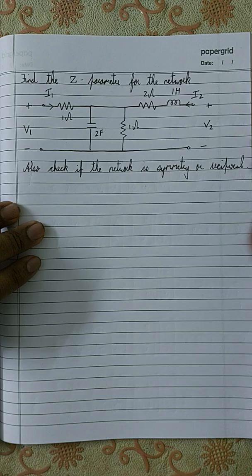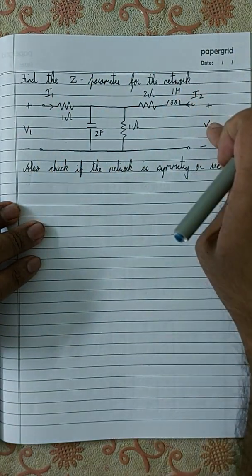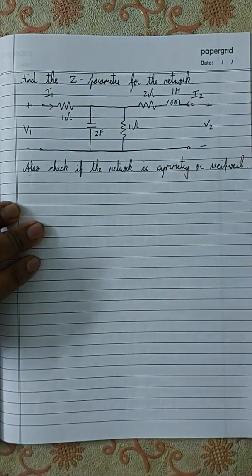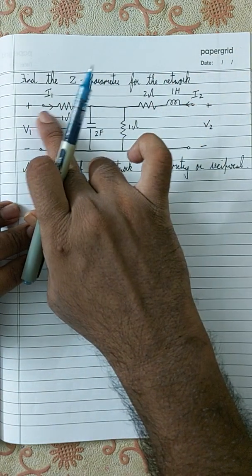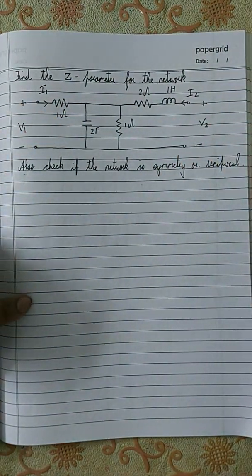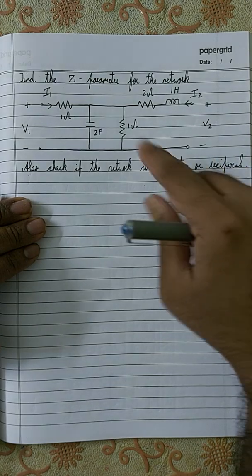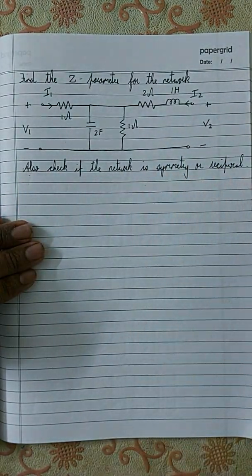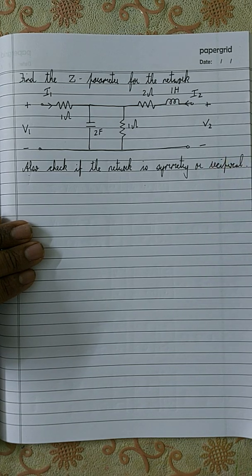Whichever parameter they give you, these four values must be seen for any network they ask you about, and the direction of the current should always go into the network, for both currents. So before applying the problem, they have also said to check if the network is symmetrical or reciprocal. So I'm just going to show you how this problem is done.